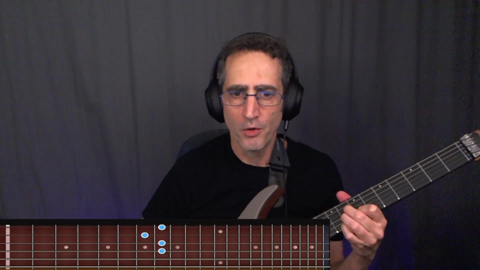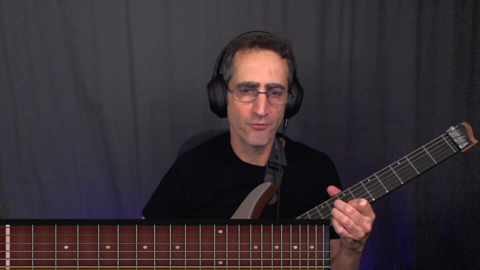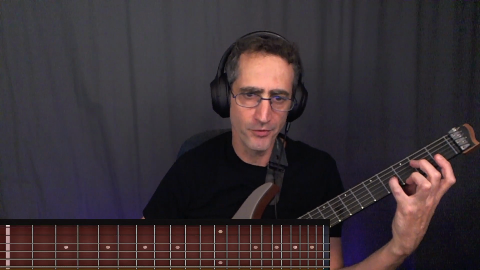Okay, so these are the basic shapes. So we have 16 shapes to play with. Now let's get to some exercises to make them happen in your playing. The first one I'll call shape creation. What I'll do is I'll play from left to right. I'll start actually on first inversion.